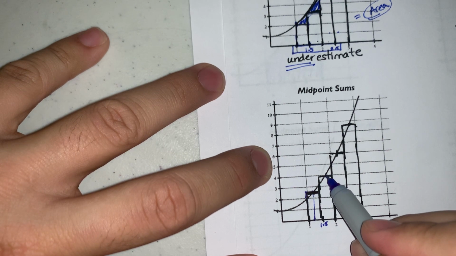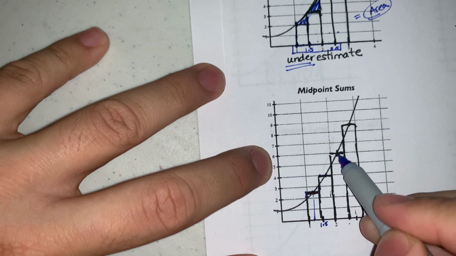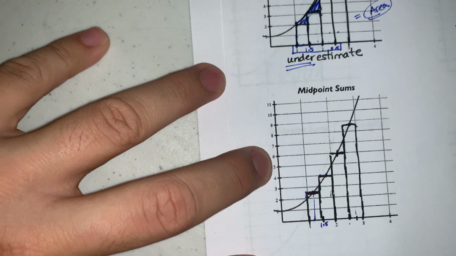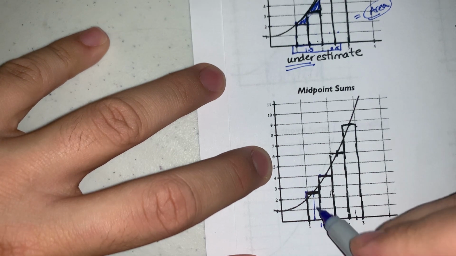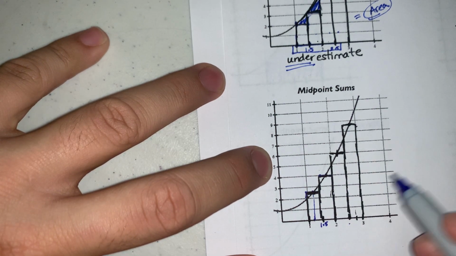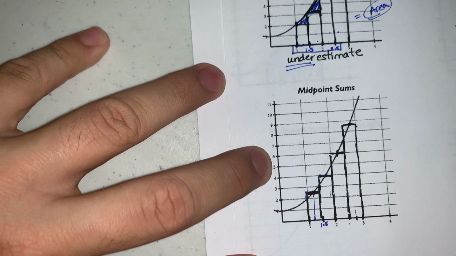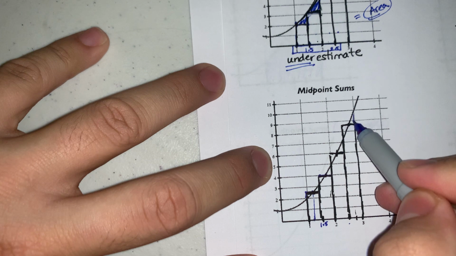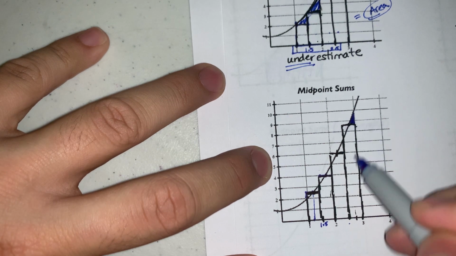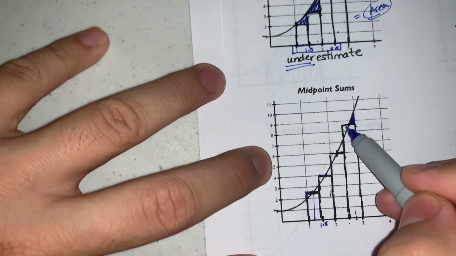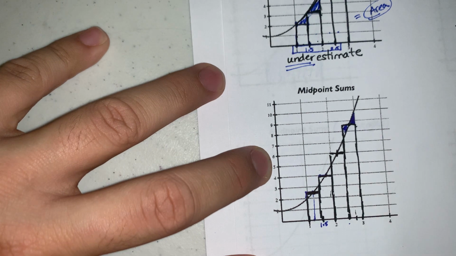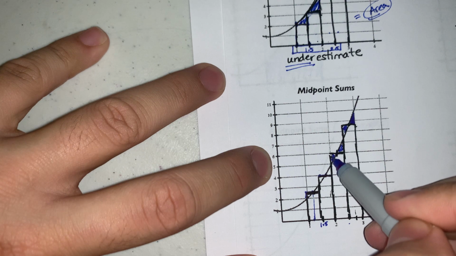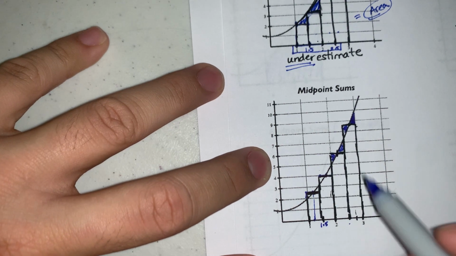Same thing over here. The middle of this rectangle is what crosses the curve, so on and so forth, right? So essentially what's happening here is I'm creating these rectangles, and we can't really tell right off the bat if it's an over or an underestimation. But you'll notice that for this missing area that we are not taking into account here, we're kind of making up for it by calculating this little area there. This missing area is being accounted for by this little area here, and so on and so forth.